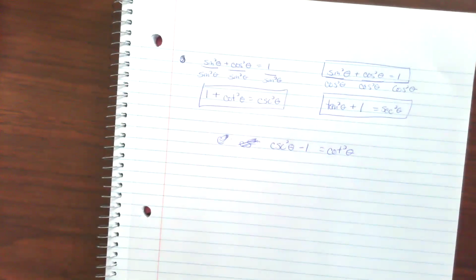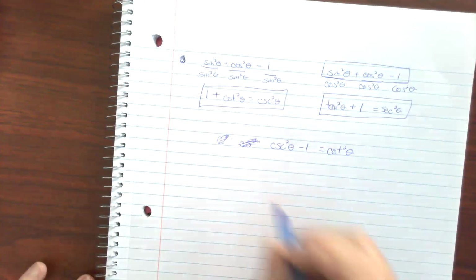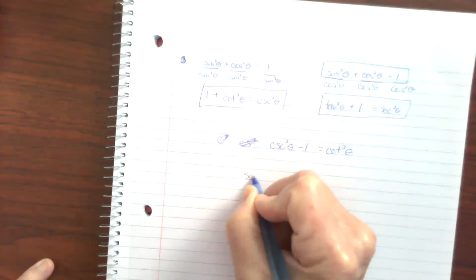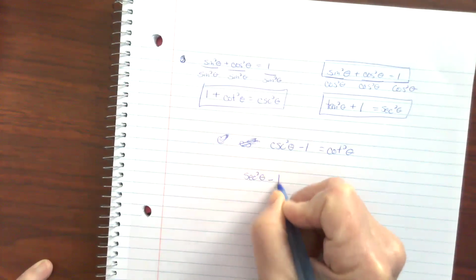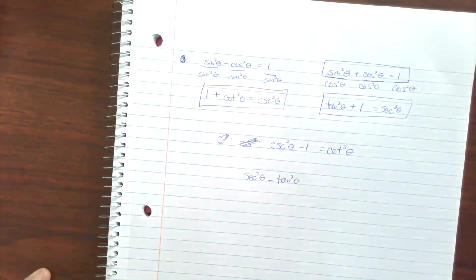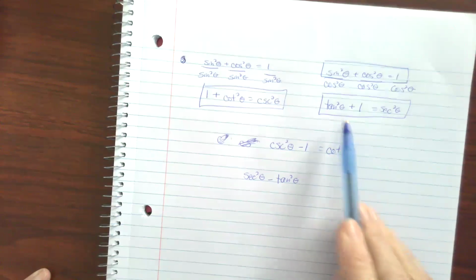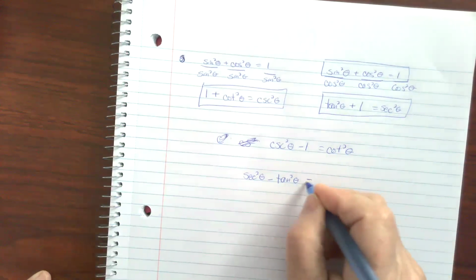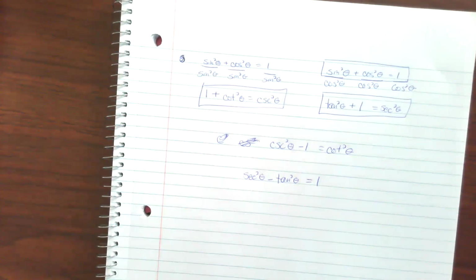Or for instance, what if they say, what is secant squared minus tangent squared? What does that equal to? Well, we can see here, if we subtract tangent squared from both sides, this would just equal 1.